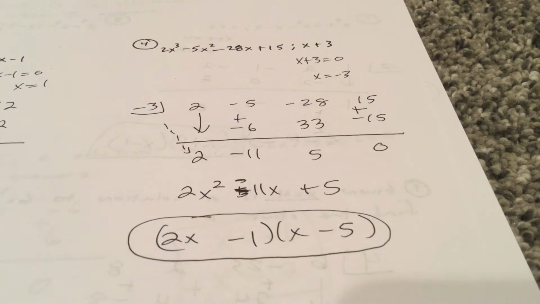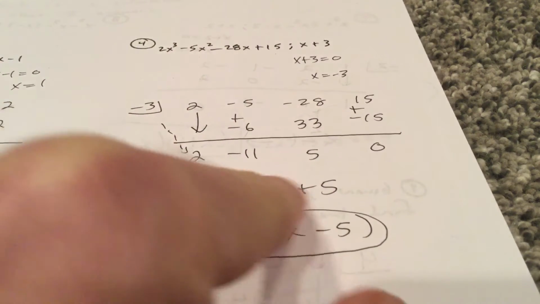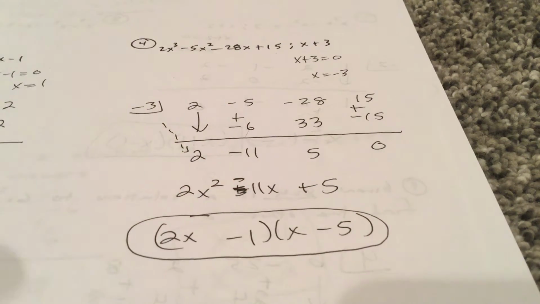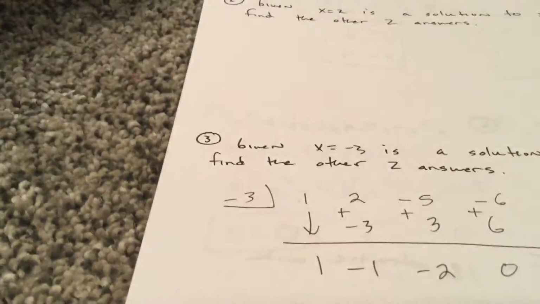Here, set x plus 3 equal to 0. You get x equals negative 3. Again, do synthetic division. You're left with 2x squared minus 11x plus 5. Going to have to guess and check. That's what you get there. Again, we're going to really take our time on these.